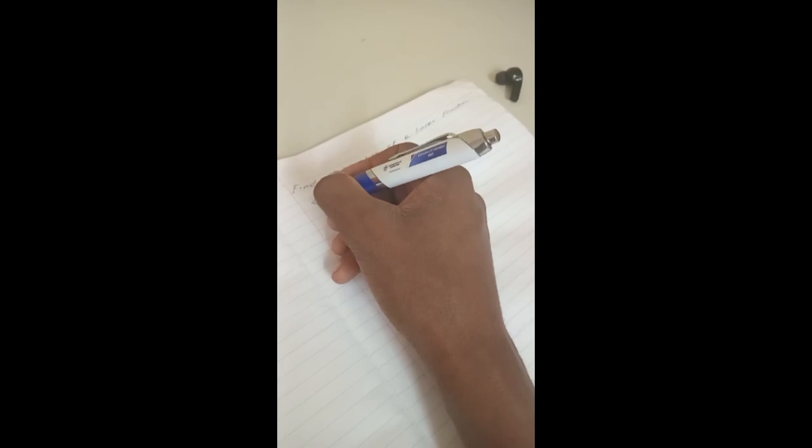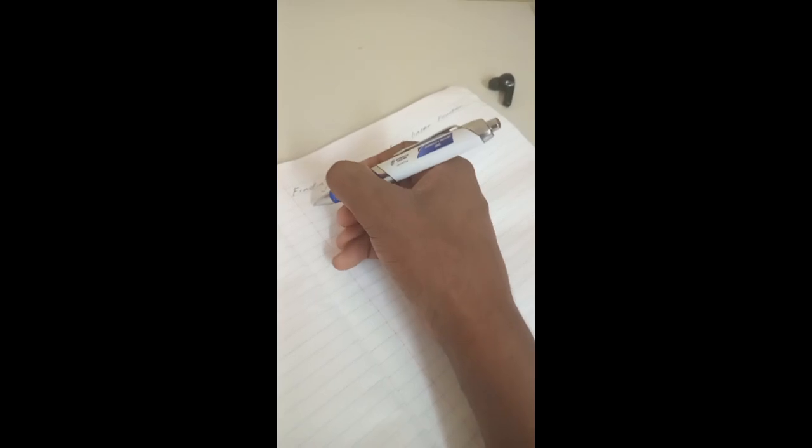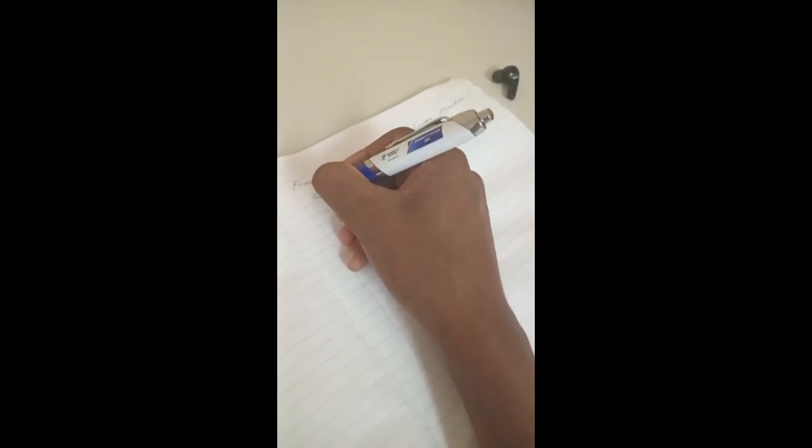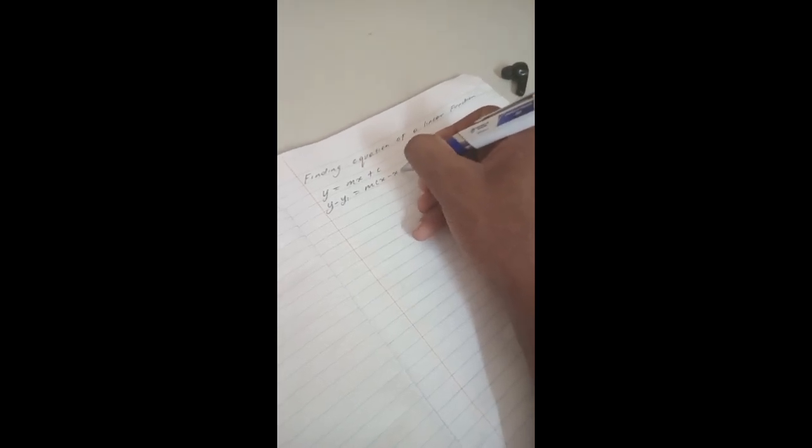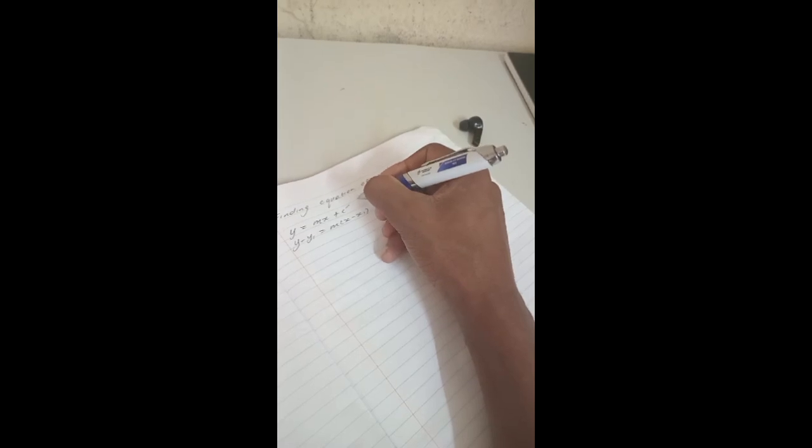Suppose the standard form is written as y equals mx plus c, or else it may be y minus y1 equals m times x minus x1.